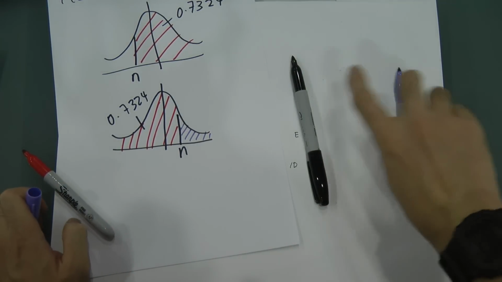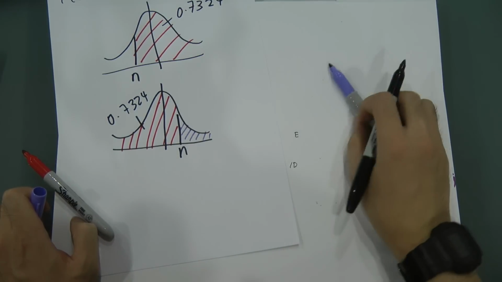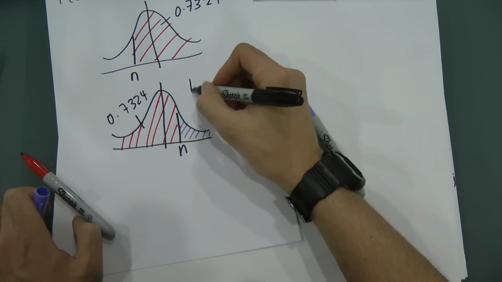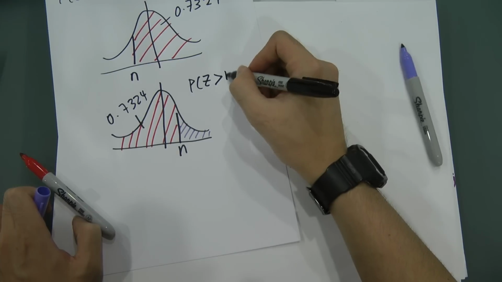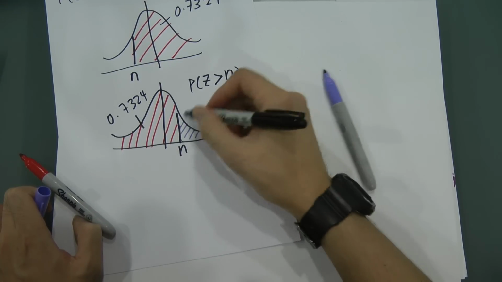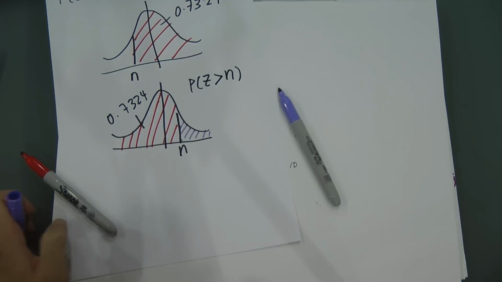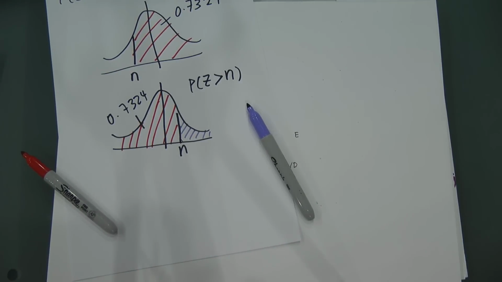And then that means when I write probability for z is bigger than n, I can get this value. That means I find out that area first. Then I press the calculator. I press 1 minus 0.7324.